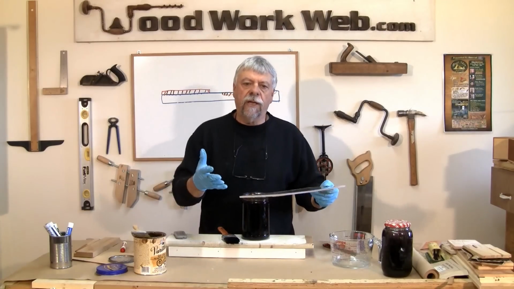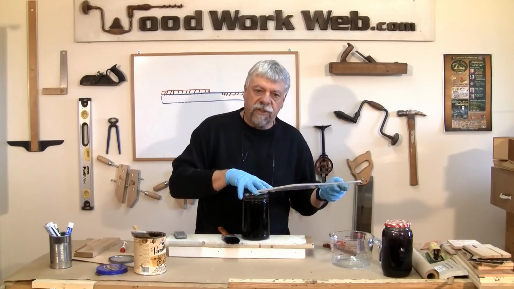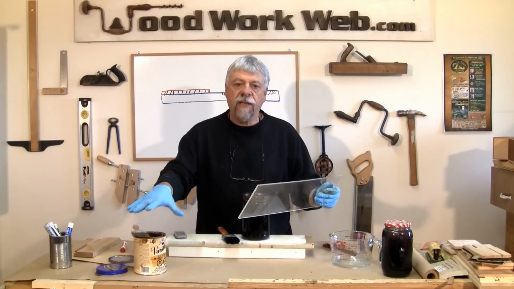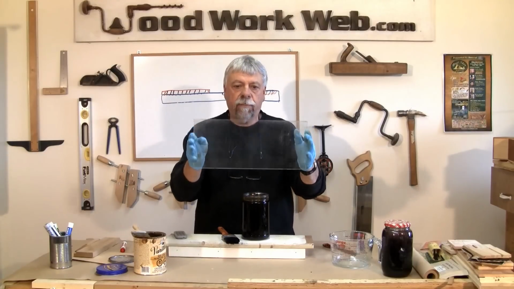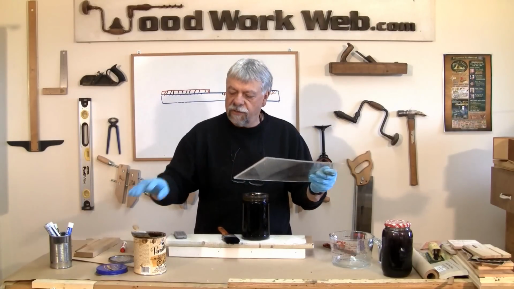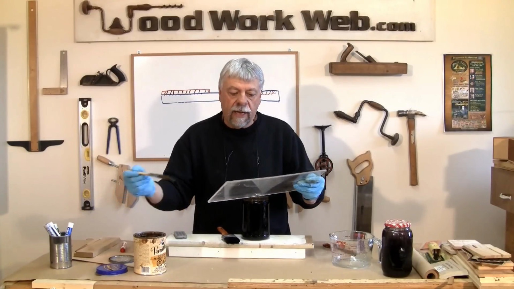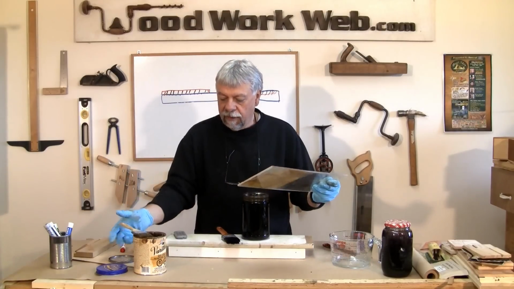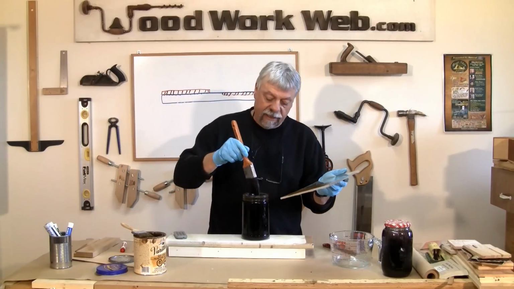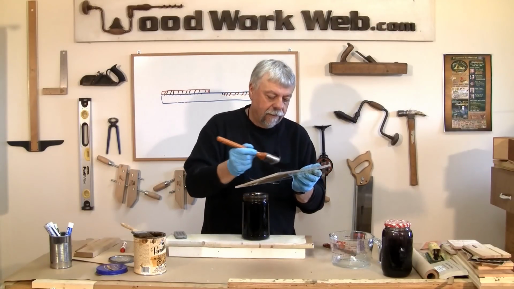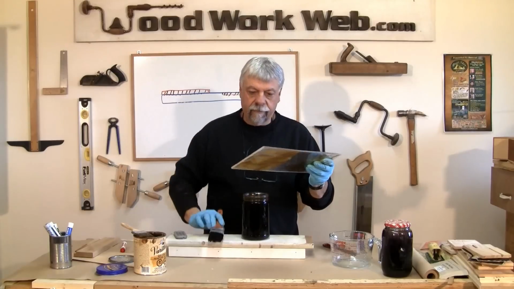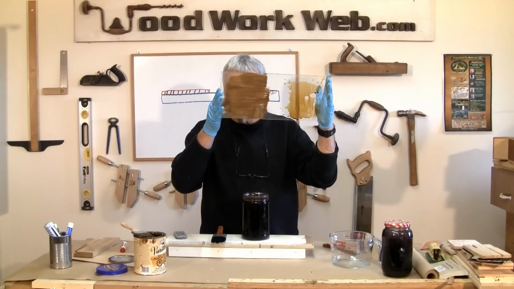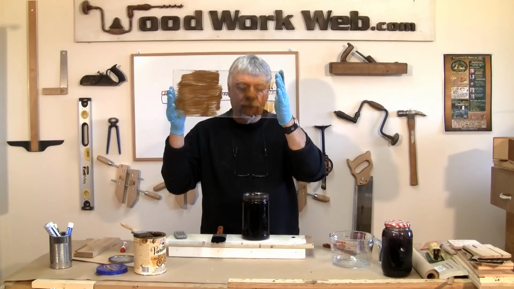Now, to help you visualize the transparency of dyes compared to the opaqueness of stains, I've got a piece of clear plexiglass here, and I'm going to coat one side with this stain, and it's already been mixed up. You'll be able to see what I mean. Now that's the stain side. This is the dye side. And there you can see the difference. I can't see the camera now through the stain, but I can see it through the dye.